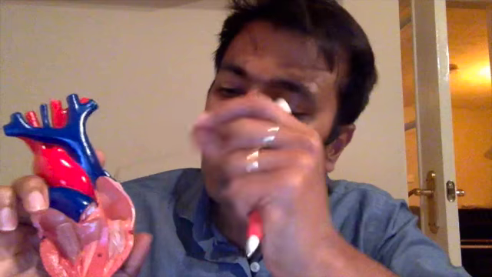Finally, you have this thing called the pulmonary valve here, all right? And this is, again, a trileaflet valve. In some people, this can be narrowed, particularly from birth, and those people are described as having pulmonary stenosis. And if this is narrowed, then obviously it would be more difficult to get the blood out.